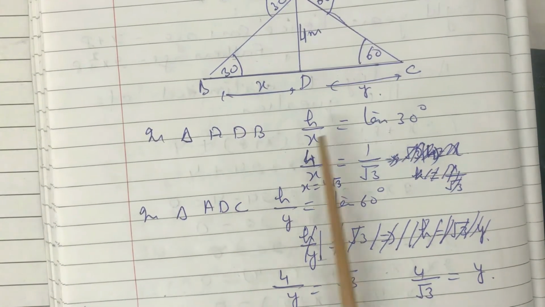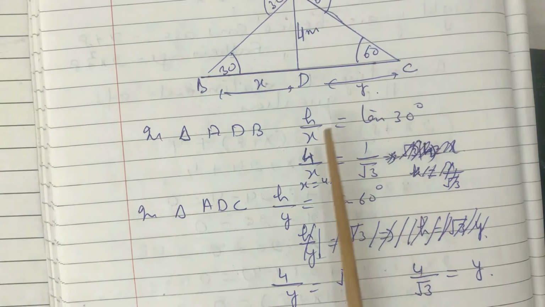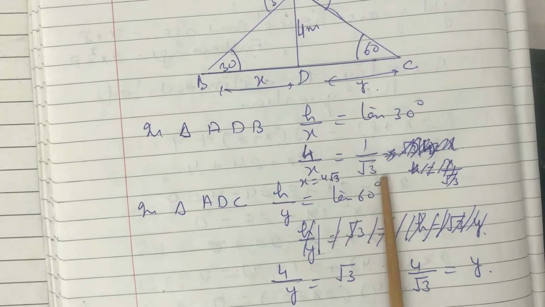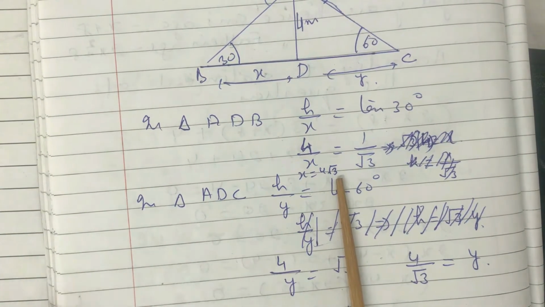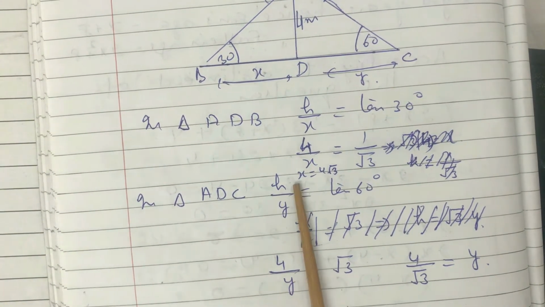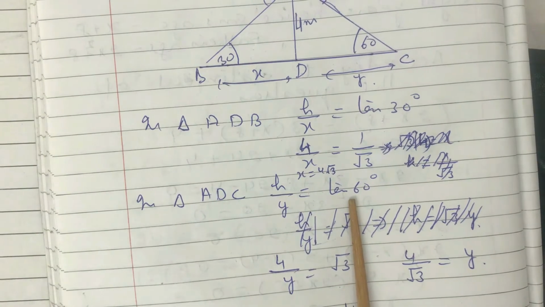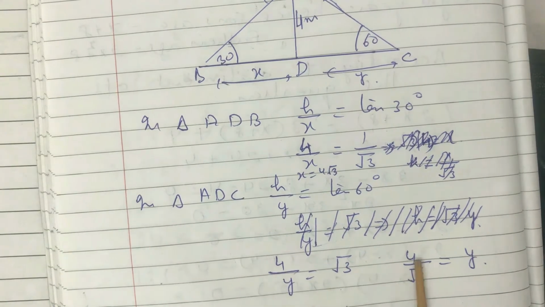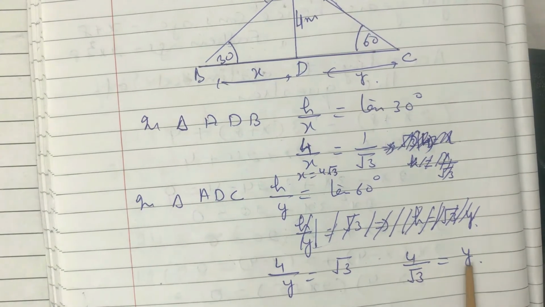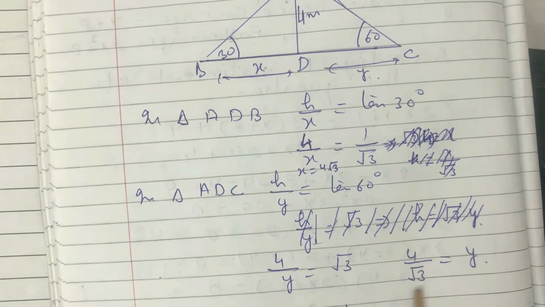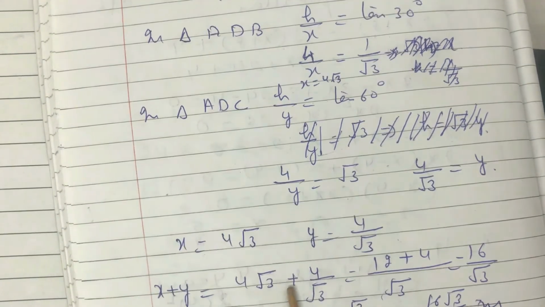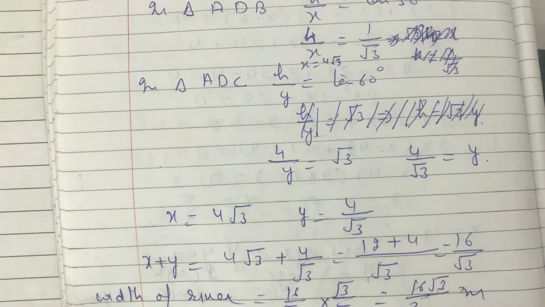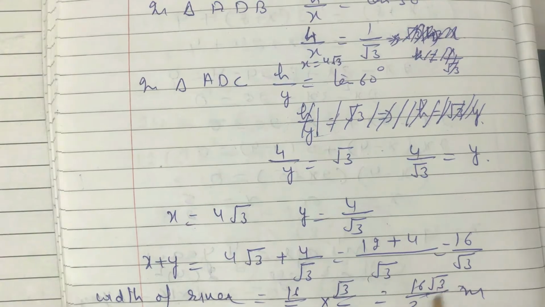In triangle ADB, h upon x is equal to tan 30 degree. h is the height of the bridge, which is 4. 4 upon x is 1 by root 3. So x is equal to 4 root 3. And in triangle ADC, h upon y is equal to tan 60 degree. So h here is 4. 4 upon y is root 3. So y is equal to 4 upon root 3. So I have these two values. Add them. You will get 16 upon root 3. Rationalize it. So the width of the river will come out to be 16 root 3 upon 3.